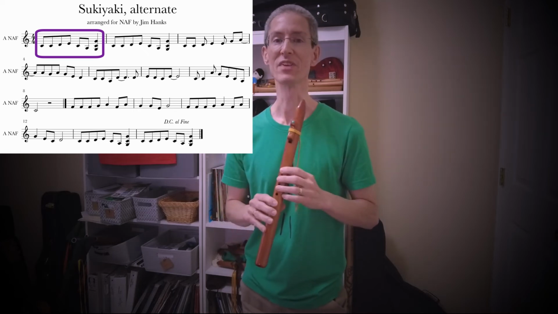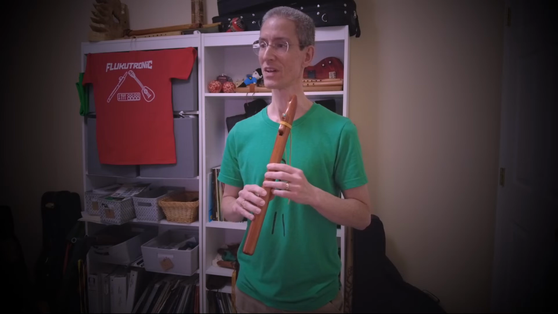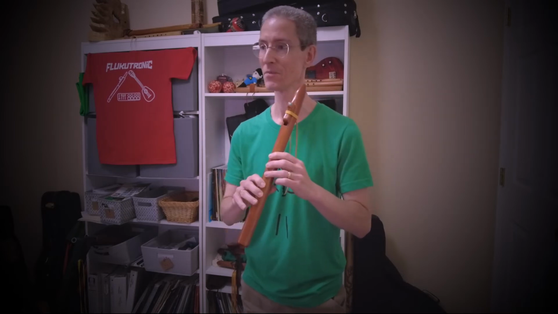So that's two choices, and you'll have to decide for yourself which one you think fits better in this particular song. I think it fits better just to go up to the C. So it's not the original melody note, but let's just play through the whole song, and this is what it sounds like.